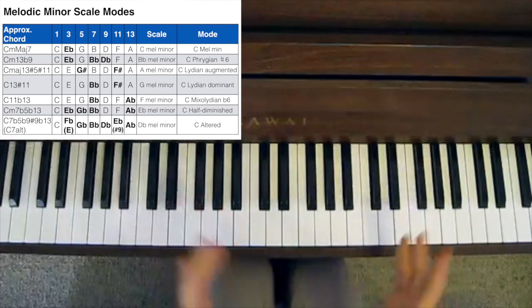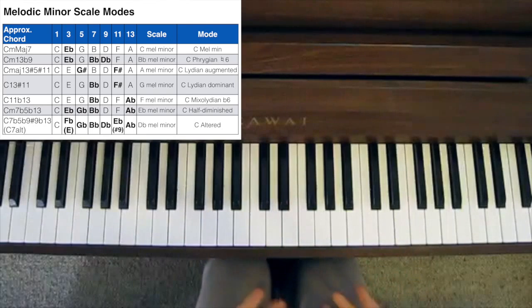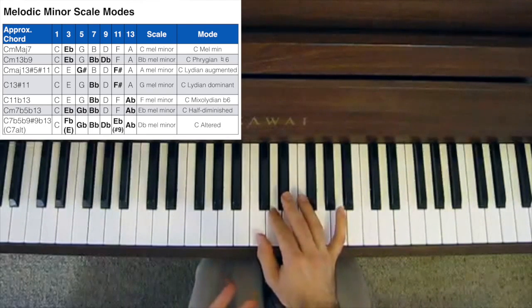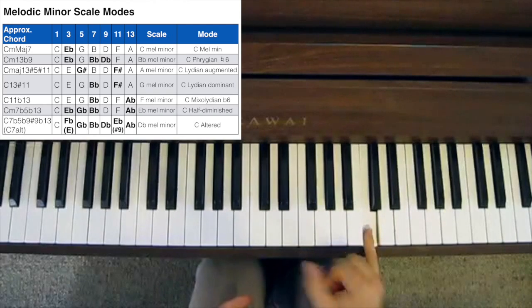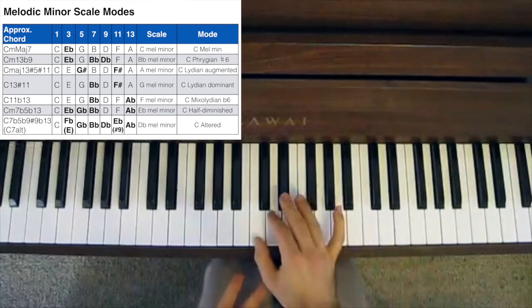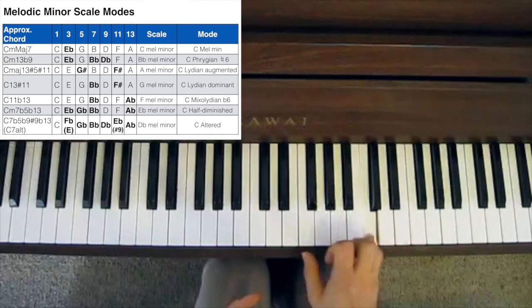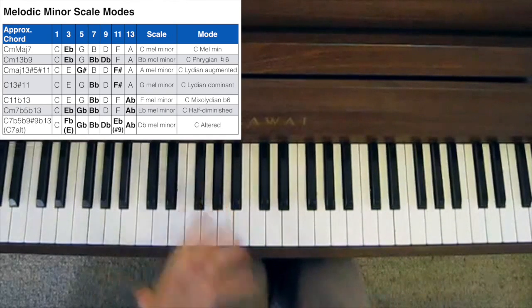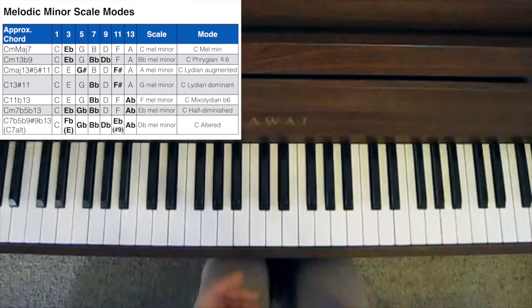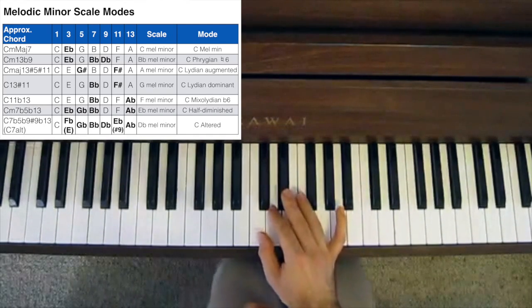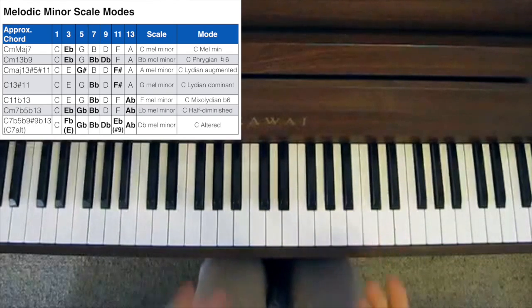Now, hopefully you know that there are essentially lots of different types of minors. There's the C natural minor, there's the C harmonic minor, and then there's the C melodic minor, which has the natural 6 and 7. And so we're essentially going to do something similar to what we did with the major modes, but now we're going to create modes from the point of view of the melodic minor.